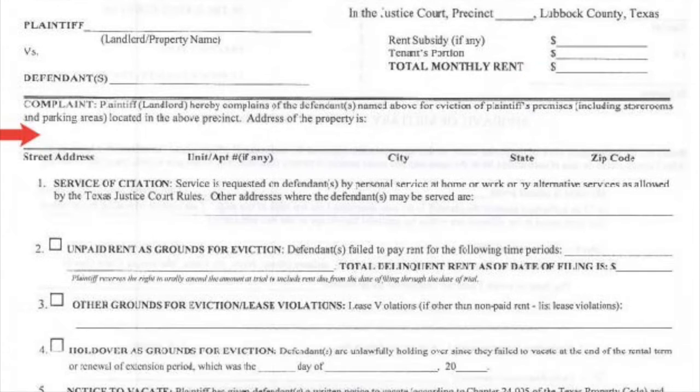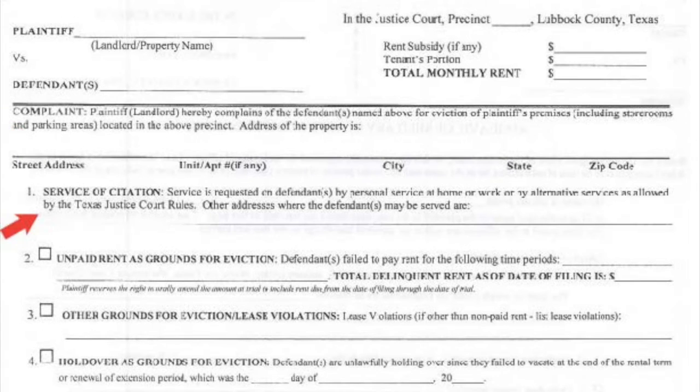That's the amount that will go there. This section here under complaint is reserved for the address of the property in question, meaning the property that you are asking for an eviction case to be heard on. That address may or may not be different than the service of citation address. That address needs to be provided to the clerk in order for service to be issued to the defendant.